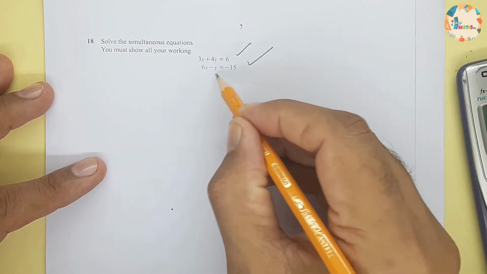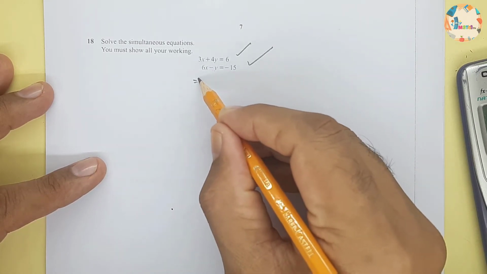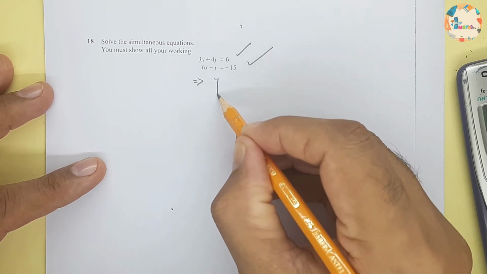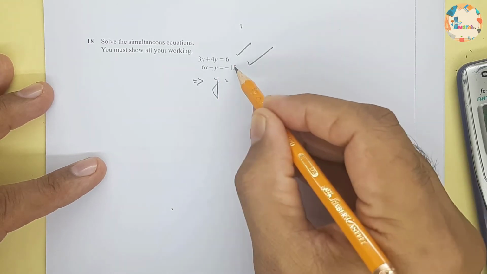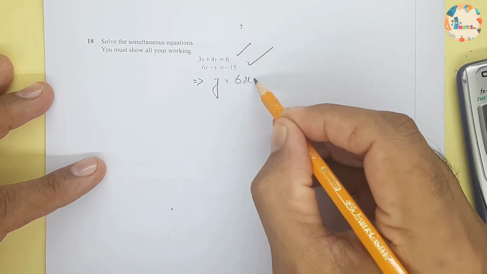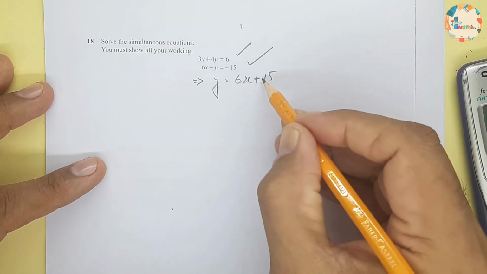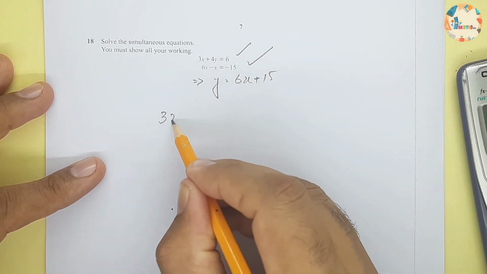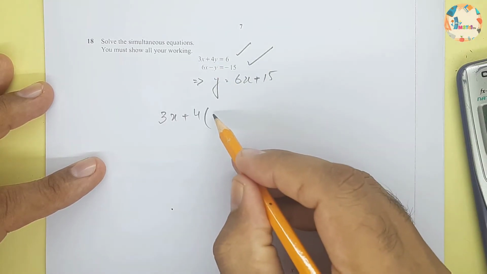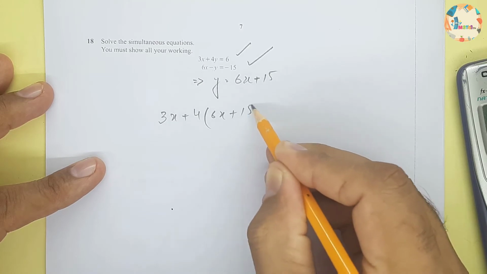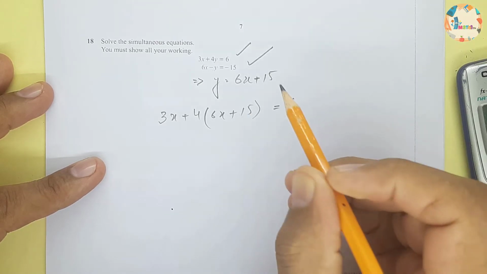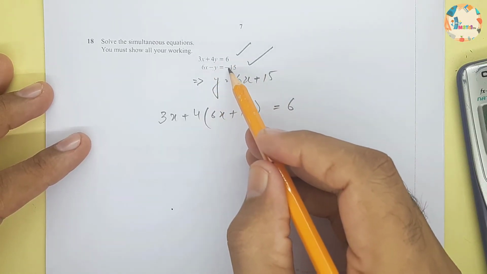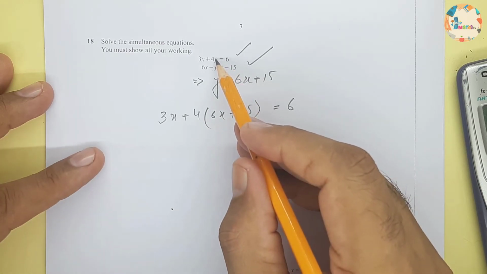From the second equation, y is equal to 6x plus 15. I will replace this in the first equation. So 3x plus 4 into (6x plus 15) is equal to 6.